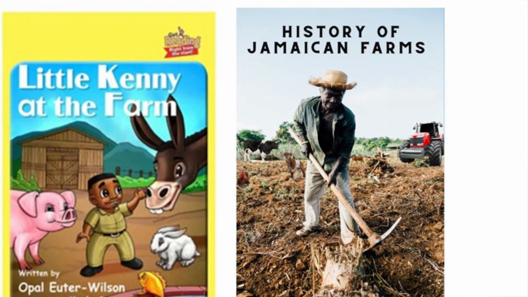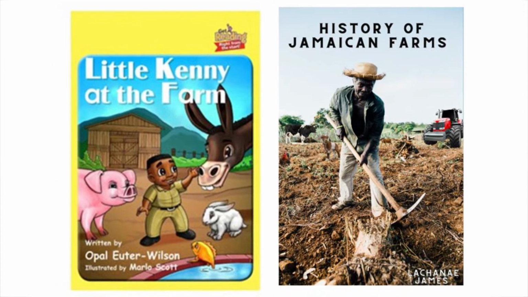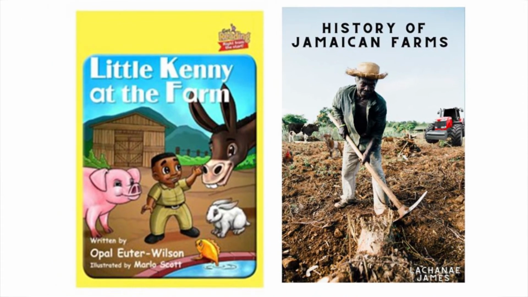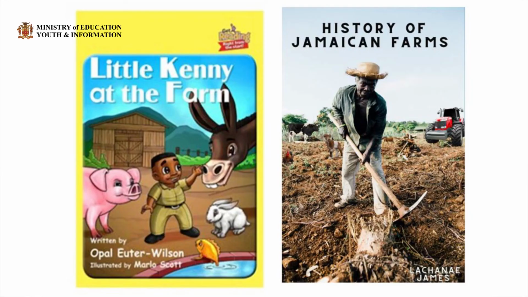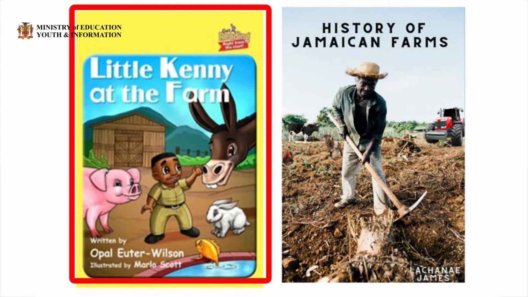Which of these books is a non-fiction book? What type of book do you think book A, or the first book, is, and why? Now you should answer by saying, I think book A is dash text because. So in other words, you are telling me what you think it is, and of course, you are giving me your reason. So let's go. What type of book do you think book A or the first book is? I think it is dash book because. Let me hear you.